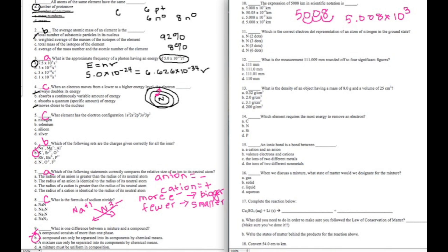Number 11, I tricked a lot of you. I'm sorry I did, but I did. All it's asking is to draw the dot structure for nitrogen. All that means is how many valence electrons does nitrogen have? Ground state meaning when it's not an ion, when it's a stable element. So when you look at how many valence electrons nitrogen has, it has 5. If you're uncomfortable with finding the number of valence electrons, either email me and tell me you need a video, talk to a friend, figure it out, or email me and I can answer your question directly.